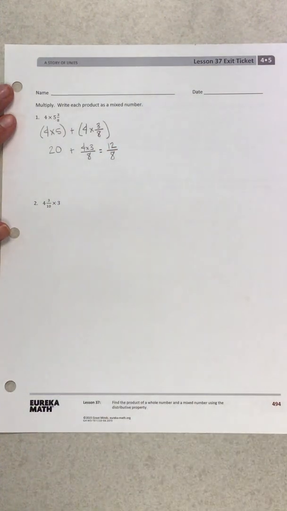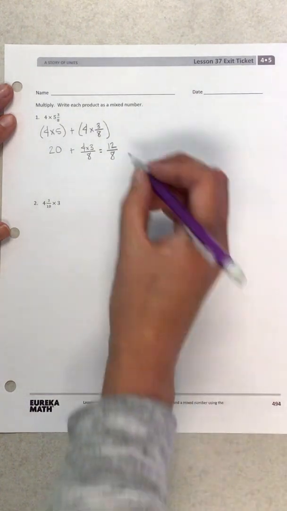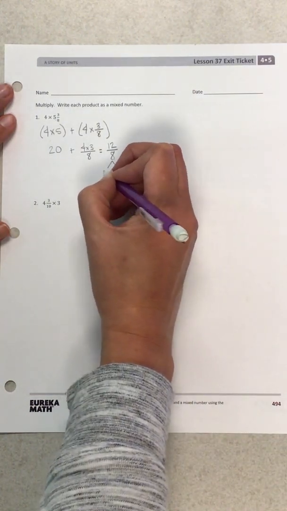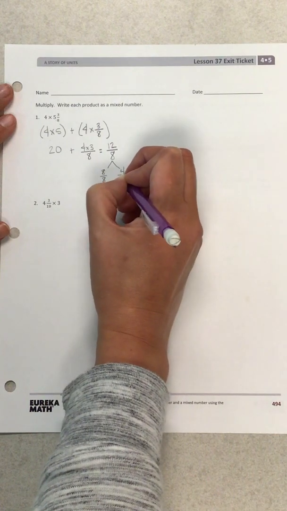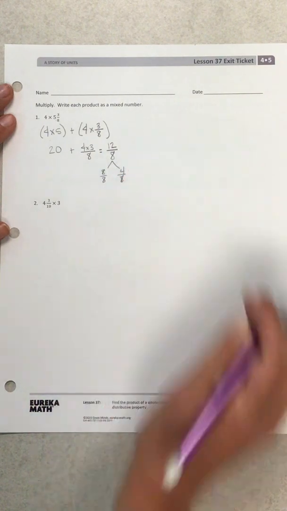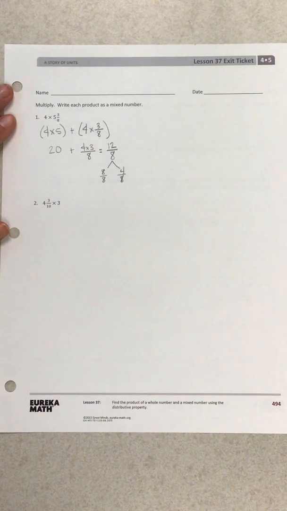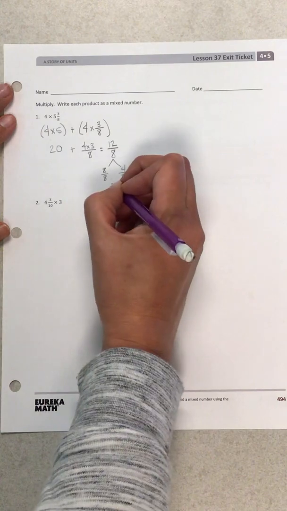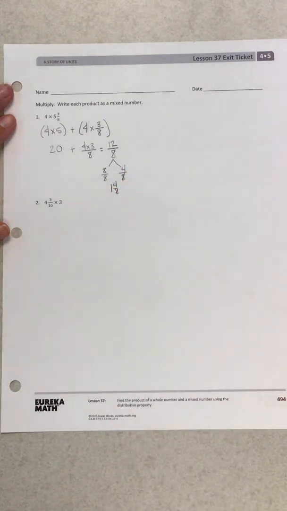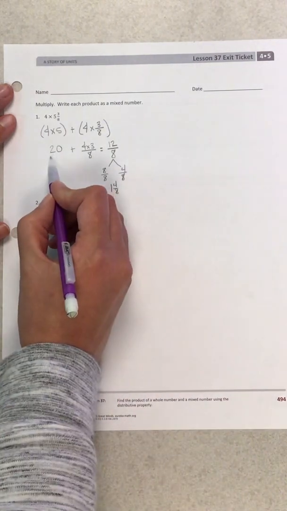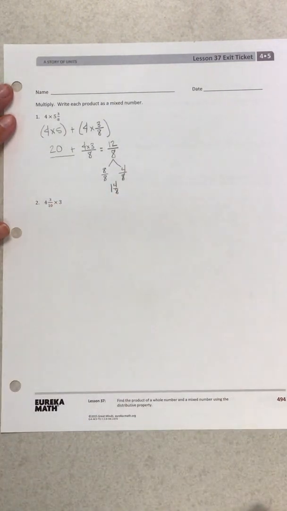Well, wait a minute, fourth graders. 12/8, that is an improper fraction. I need to decompose that. I'm going to pull out my whole, which is 8/8, and I have 4 eighths left. So now, my friends, I can look and say this 12/8 really is 1 4/8. But I'm not done yet. Don't forget about this guy over here, 20 plus 1 4/8.